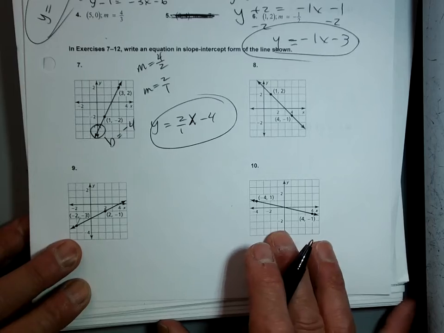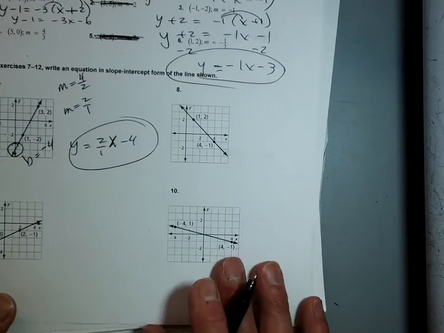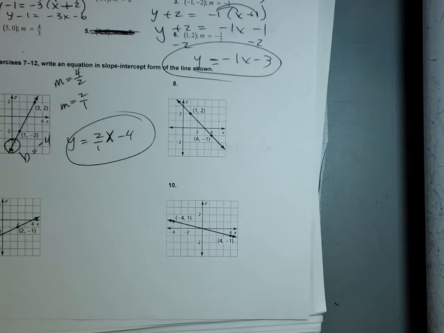Okay, why don't you guys try number 8 on your own. I'll give you a moment. Everybody try and do 8. You should be able to do 8 on your own, okay?